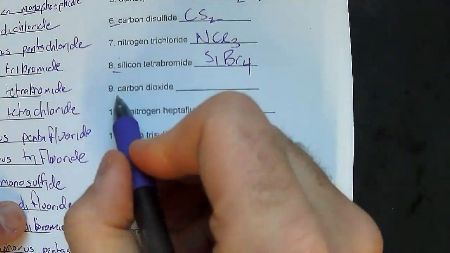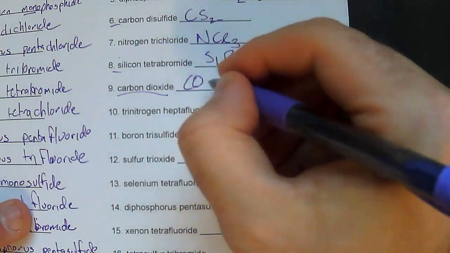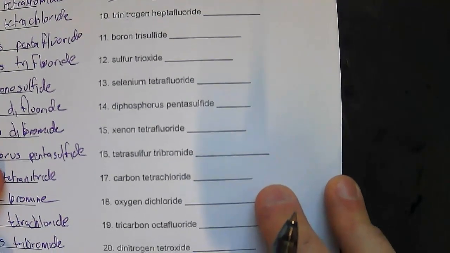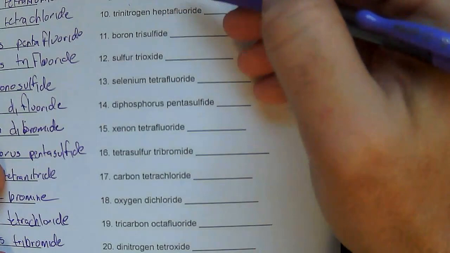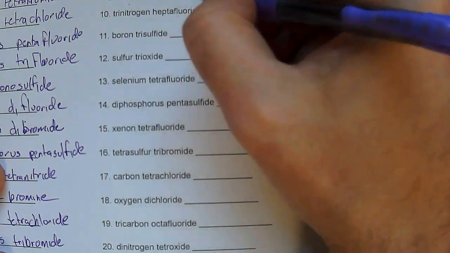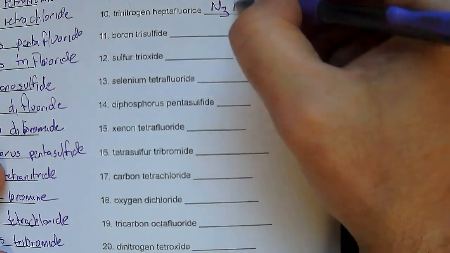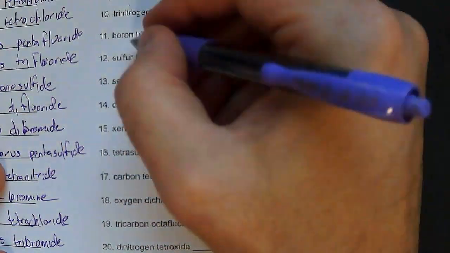Tetrabromide. Carbon dioxide, we did that one up here, but it's good to come back to it. Can I fit them all in? I can. Now, trinitrogen heptafluoride: N3, heptafluoride, F7, hepta is 7.